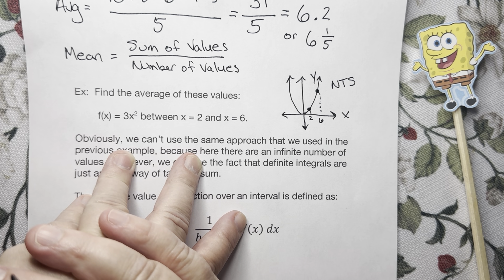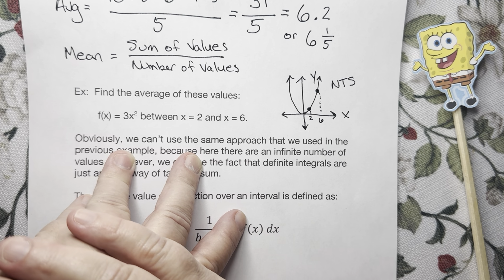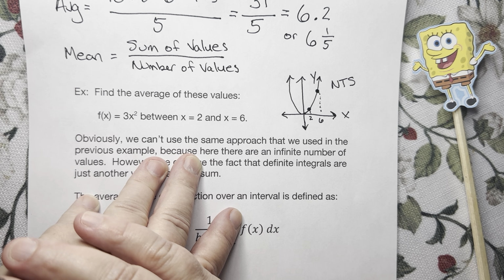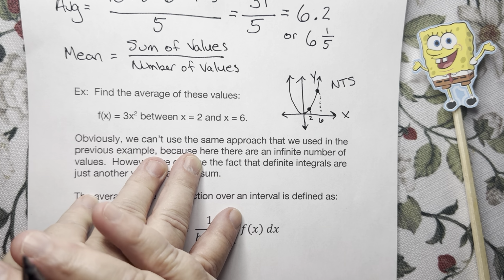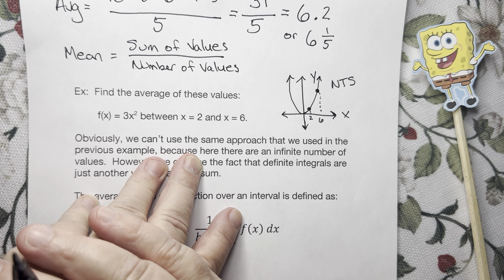And if I said that instead, we could talk about what the middle of this looks like, right? So when you think about the average of a function, don't think about adding together an infinite number of points. Think about what is the middle, because that's what an average is looking for.